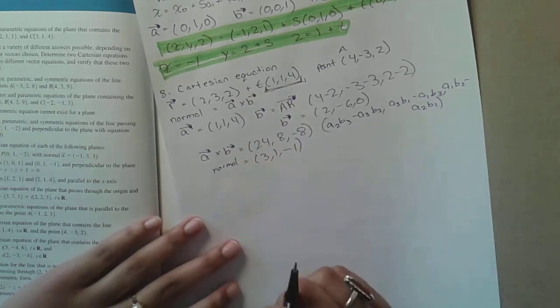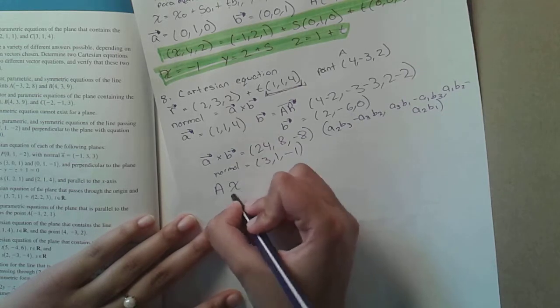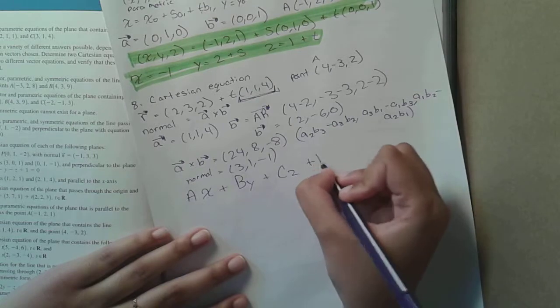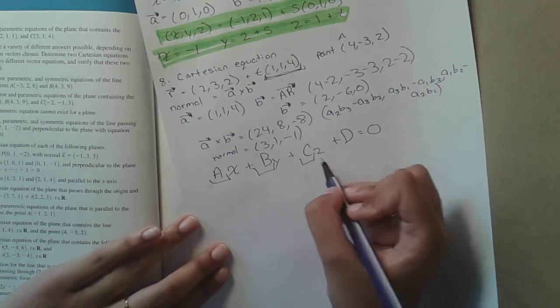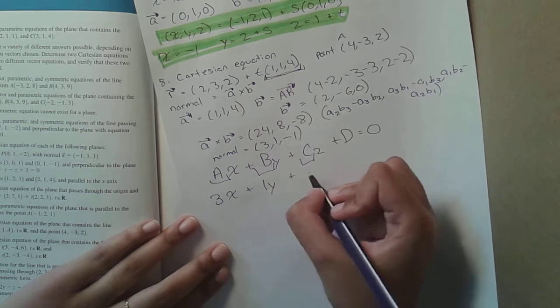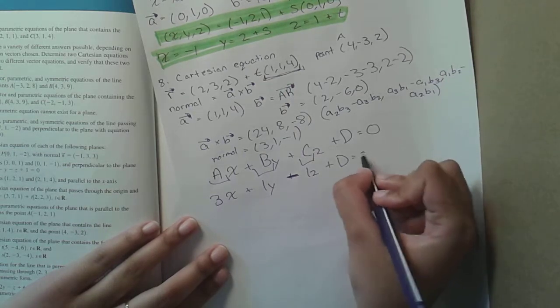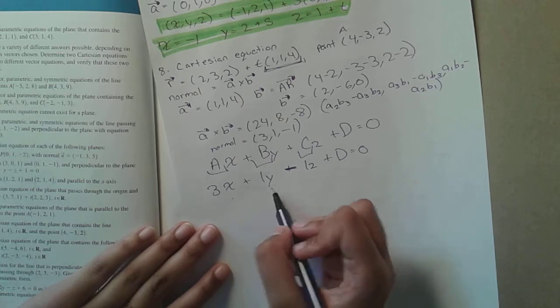Now we substitute this normal into the equation ax plus by plus cz plus d equals 0. We substitute it into these values. 3x plus 1y minus 1z plus d equals 0. And we could just substitute values into these.